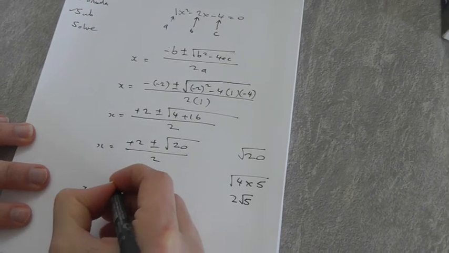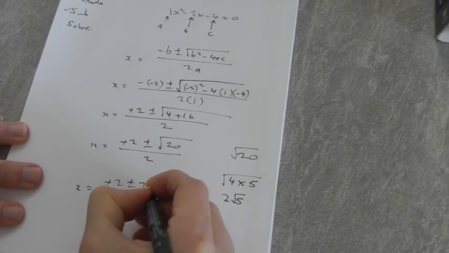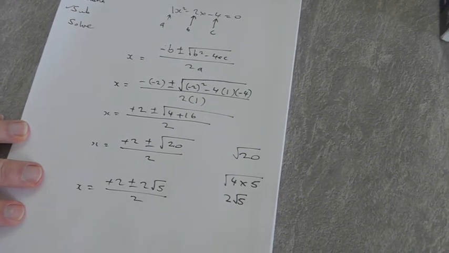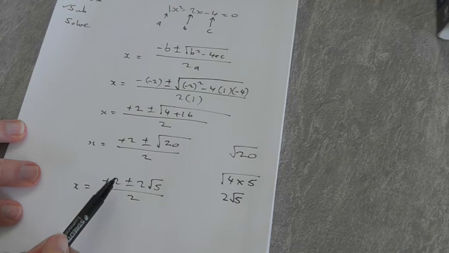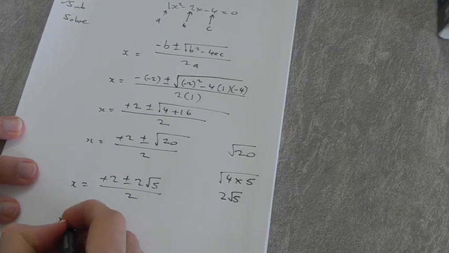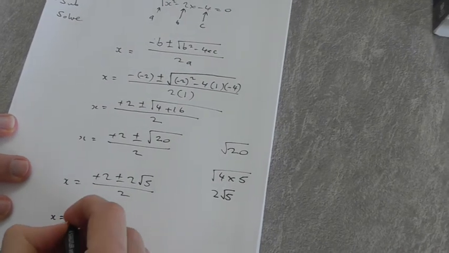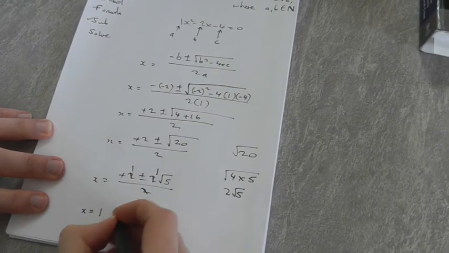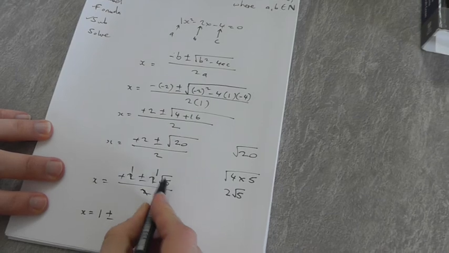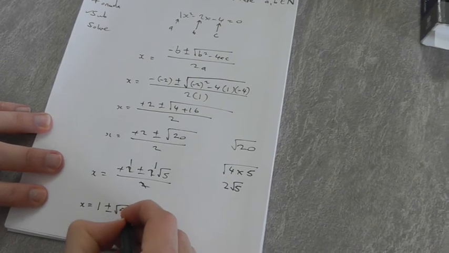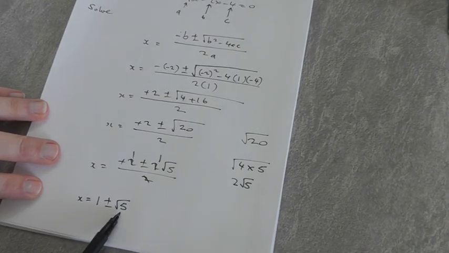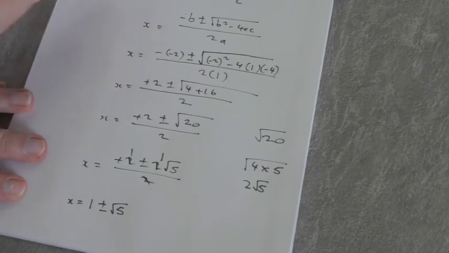So we have x equals plus 2 plus or minus 2 root 5 over 2, and I'm now going to simplify this fraction. A fraction means the top divided by the bottom. So 2 divided by 2 is 1, and 2 divided by 2 is 1 also. And we have 1 plus or minus, and 1 multiplied by root 5 is just root 5. So there's my answer: x is equal to 1 plus or minus square root 5, and that is the solution of that equation.